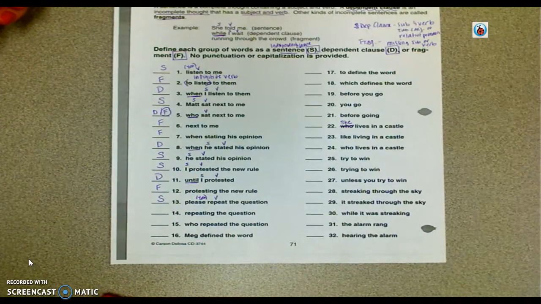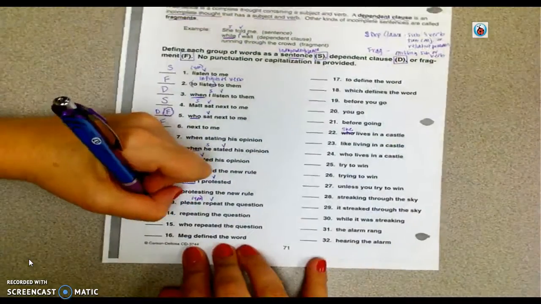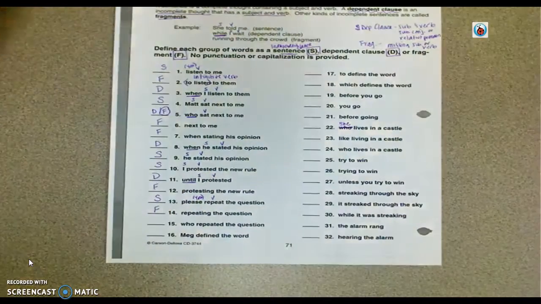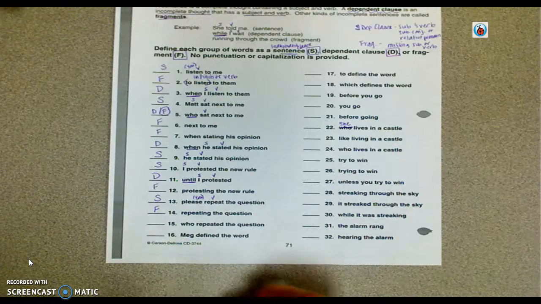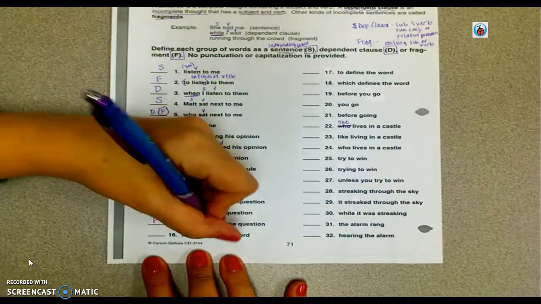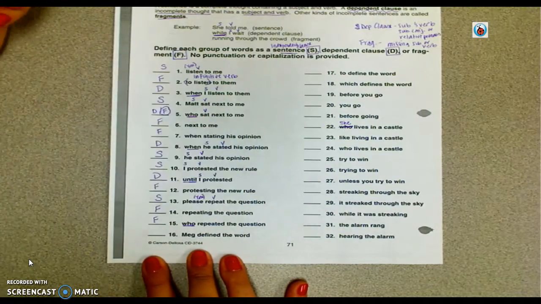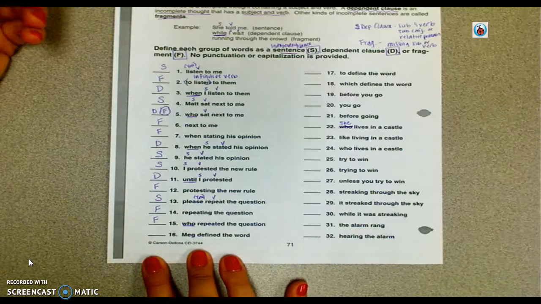Number 14, repeating the question. Who or what did it? Is there anything? Nope. Fragment. Number 15, who repeated the question? Who or what did it? Do we know? Fragment. So even though there's that relative pronoun there, it's still a fragment because there's no subject.